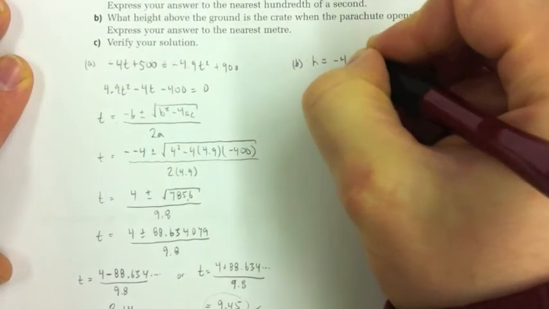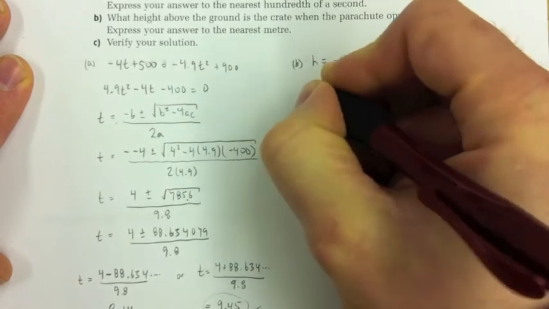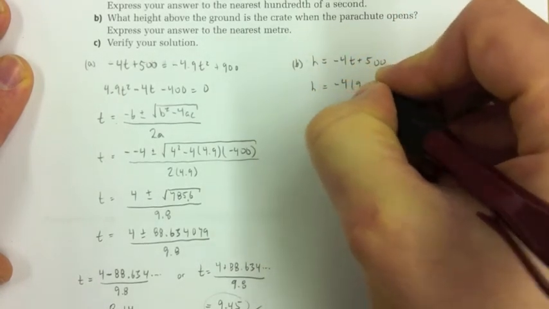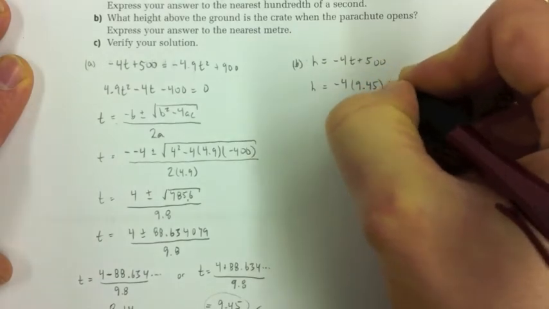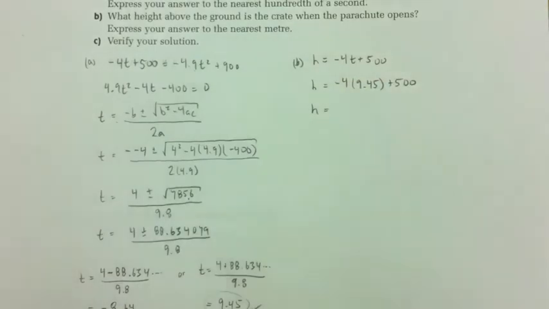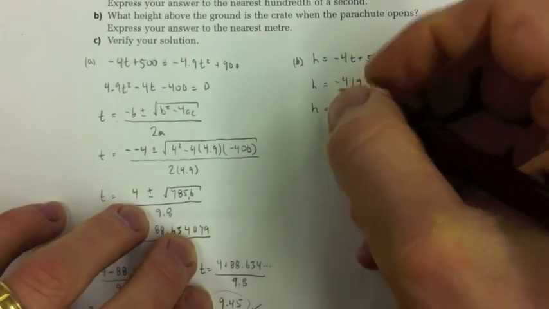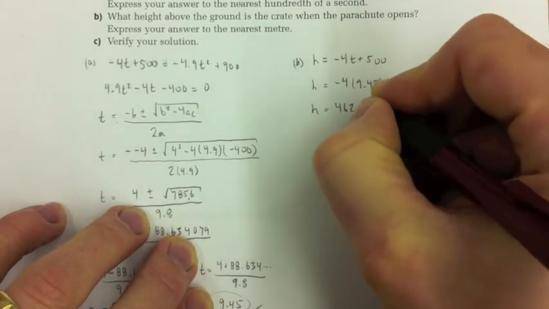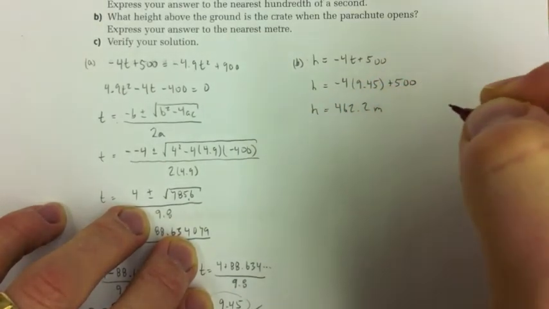Negative 4t plus 500. So we get negative 4 times 9.45 plus 500, which gives us a height of 462.2 meters.